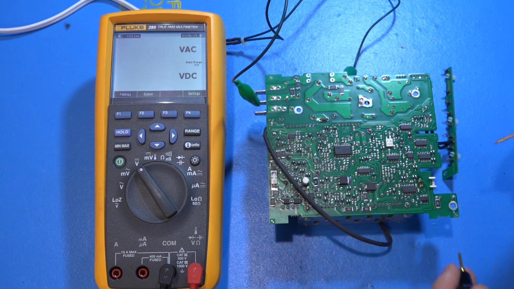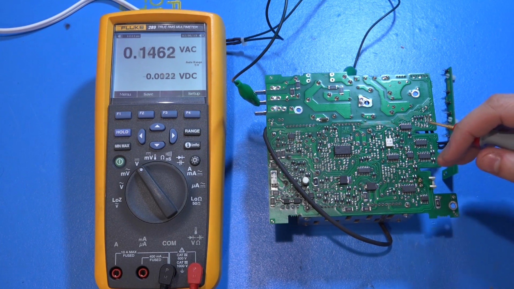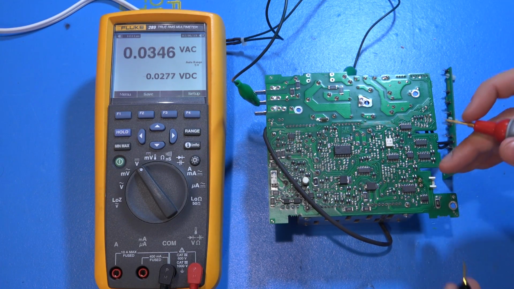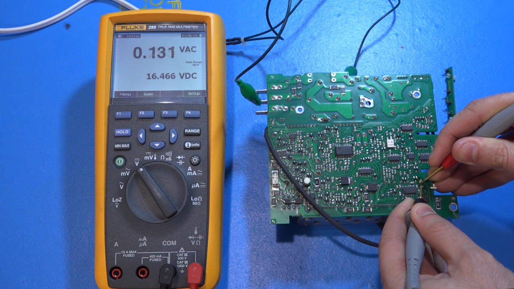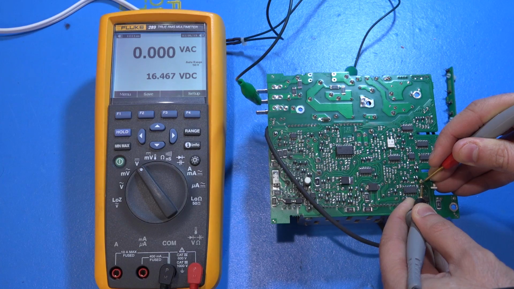That's correct. Now let's go ahead and measure the transformer. Now the transformer right now should not see any voltage on it. But if I go ahead and measure that, you can see that I see the entire DC voltage directly appearing across this, which is of course not a good thing.